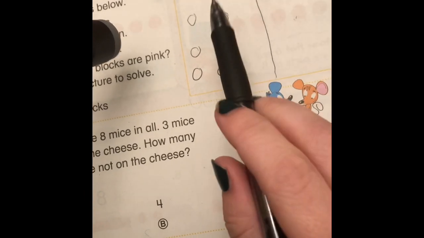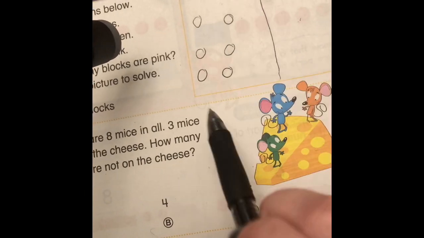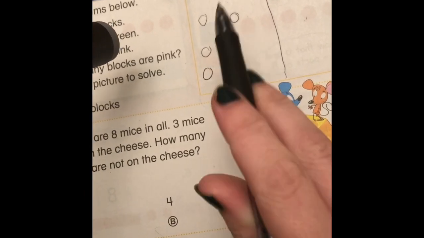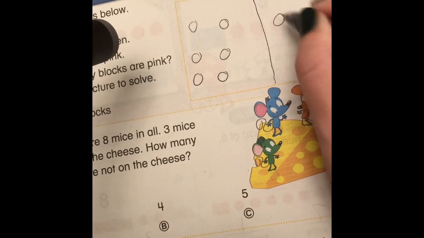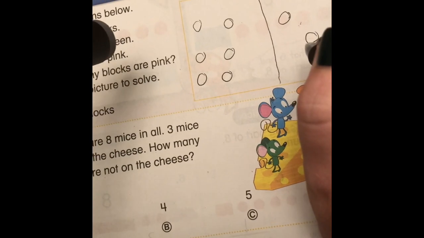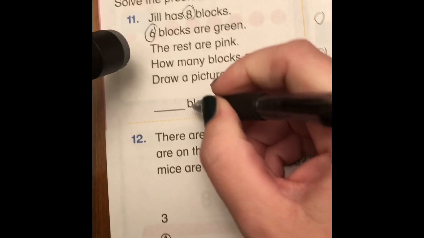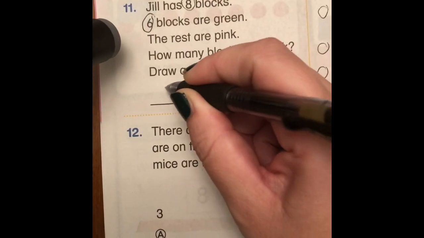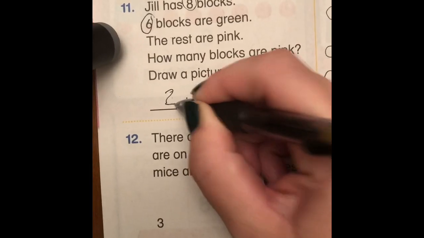What are we gonna do? We're gonna put 6 on our head and go on. You ready? 6, 7, 8. Stop. How many? That's right, 2. So 2 of them are pink. The rest are green.